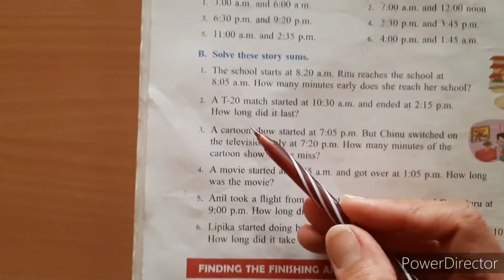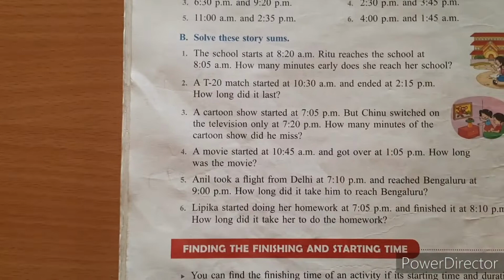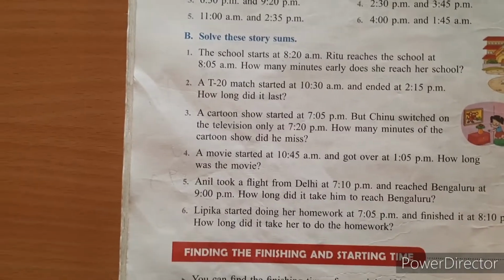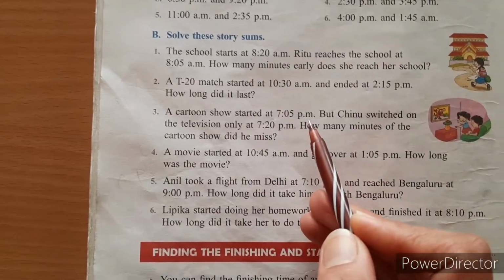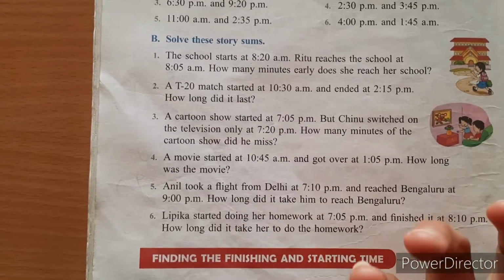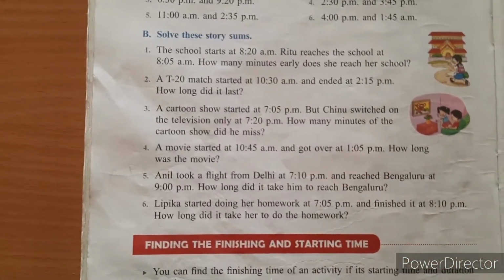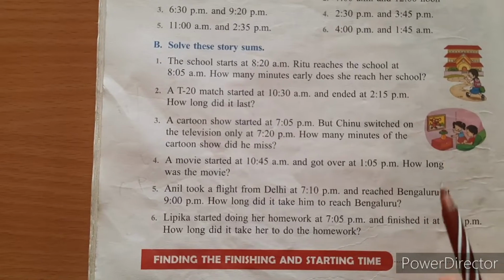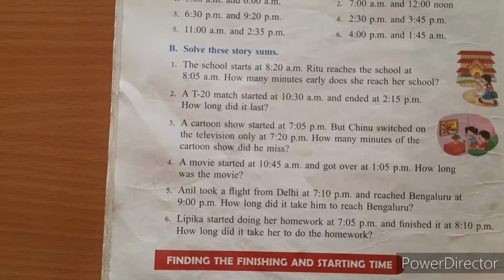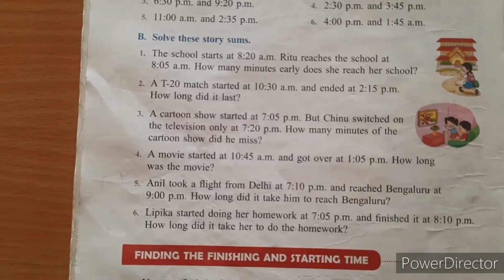Now question numbers 3, 4, 5 and 6. In all these we have to write down the same statements: starting time and finishing time, and the third statement as usual, duration. You have to calculate the time as I told you. Solve all the questions properly. Bye and take care of yourself.